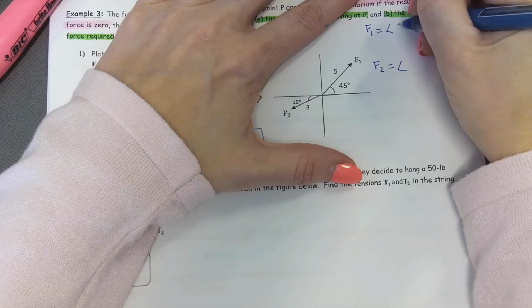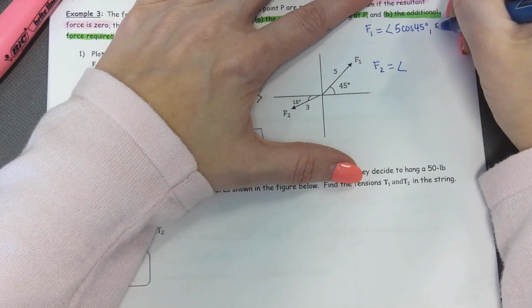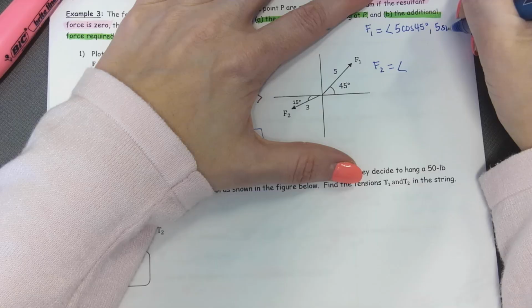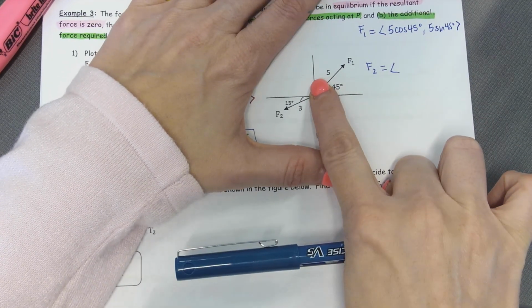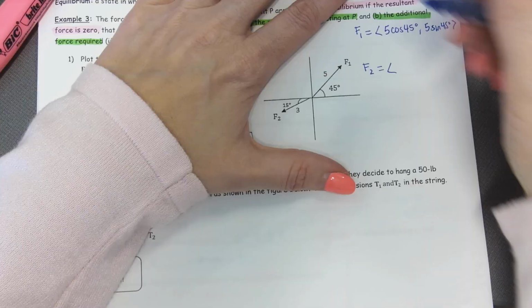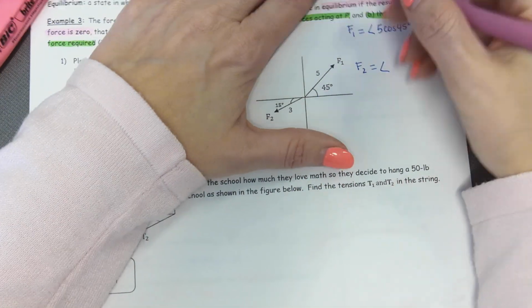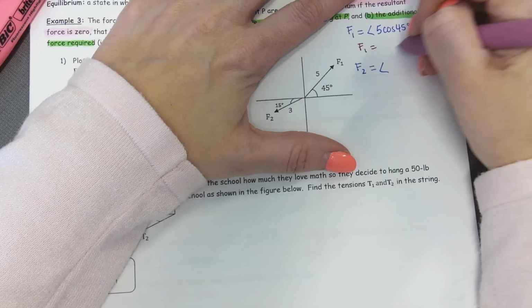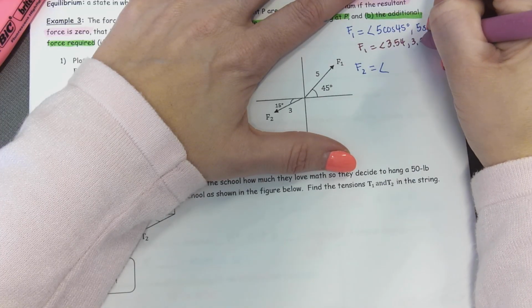Okay, so let's just double check that you did that. So it's 5 cosine of 45 and then 5 sine of 45 degrees. Okay, 5 is labeled right there as the magnitude. Now don't be surprised when you get the same thing for each one because the cosine and the sine at 45 are the same. Okay, so you should have 3.54 and 3.54.